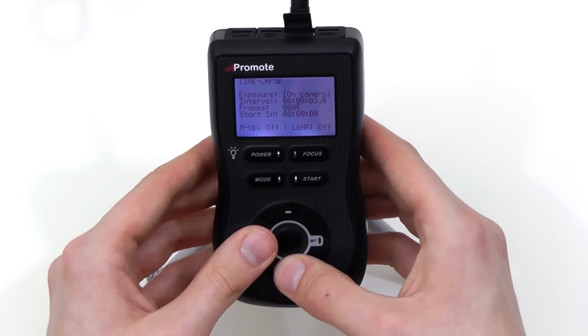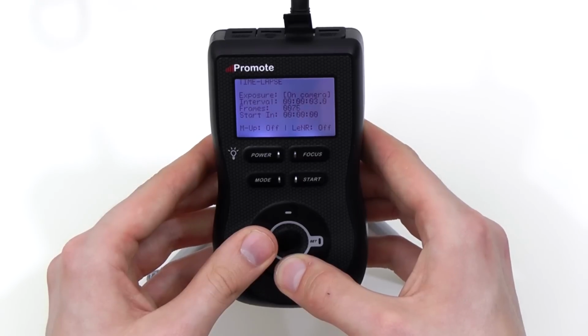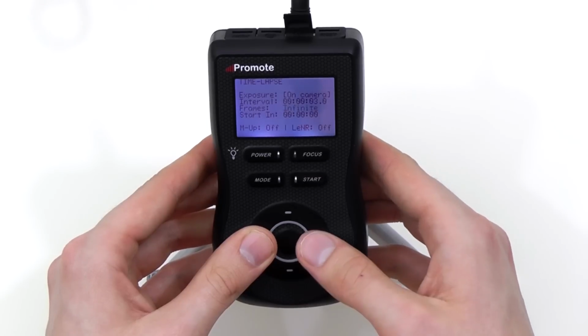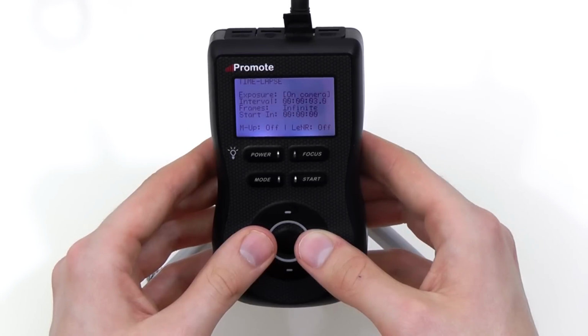Next, specify how many frames or images should be taken in total. If you're not sure if you want an unlimited number, you can choose infinite and it won't stop until you tell it to. Use the Start-End setting if you wish to delay the beginning of the time-lapse image sequence. This setting also uses hours, minutes, and seconds format.